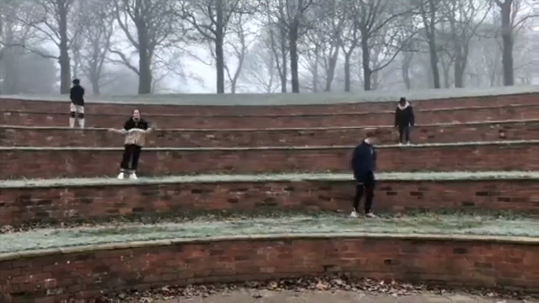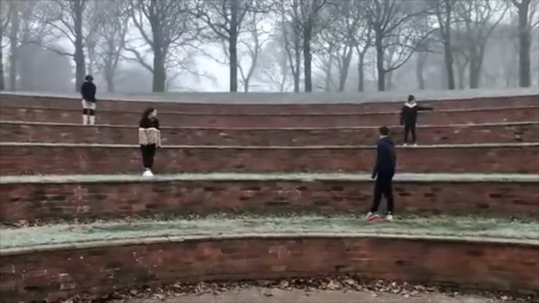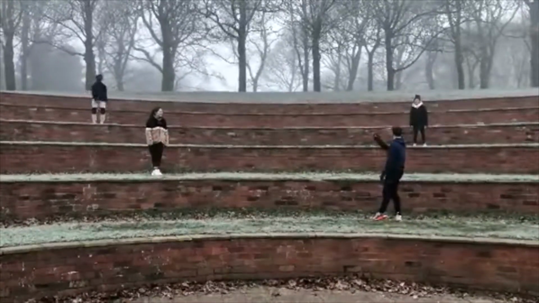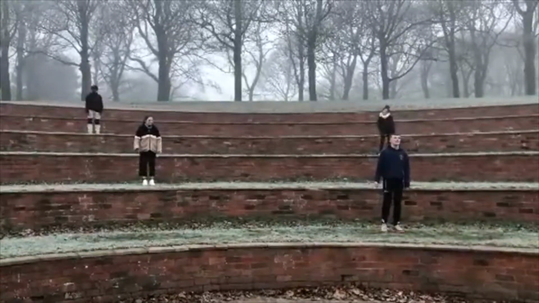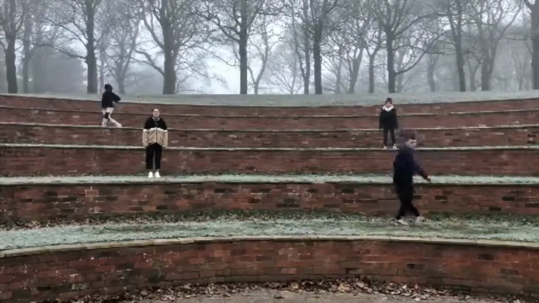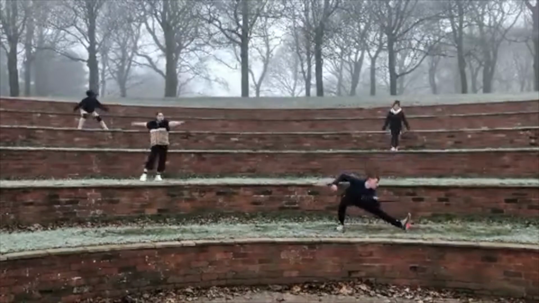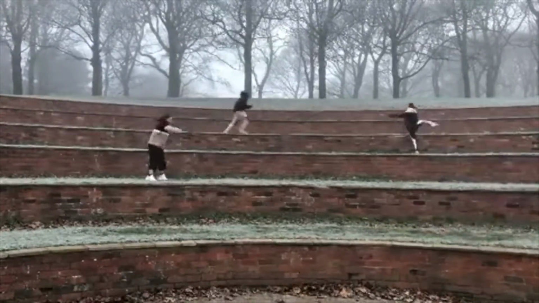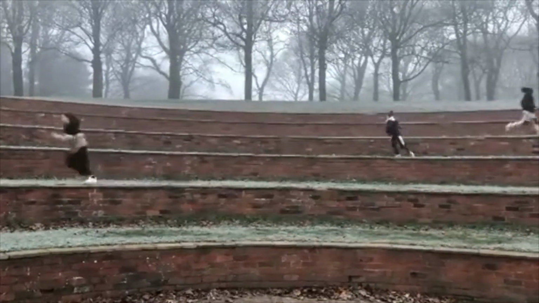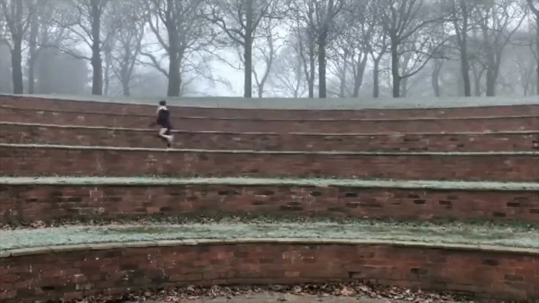From another task, we had to go and find our own site and create a movement and a short piece from that, and bring back material. With that, we found an amphitheatre in Temple Newsam, and we played with the functionality of it, and this is where it links to the idea of playing around with the functionality of the shop.